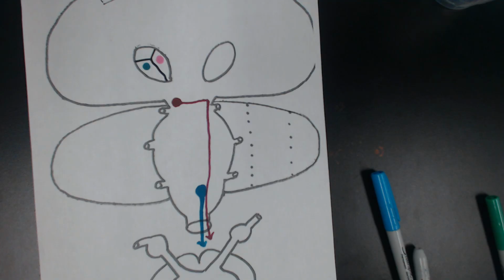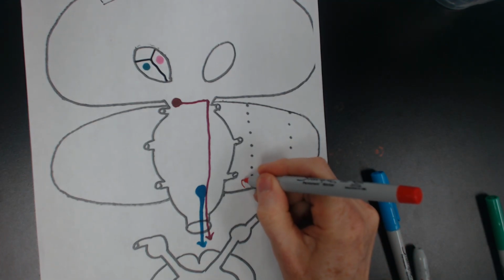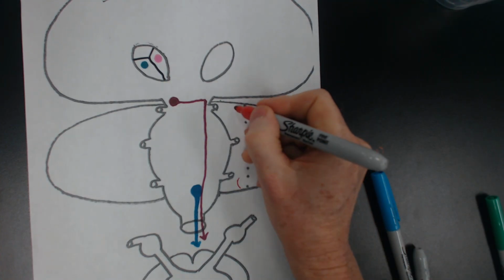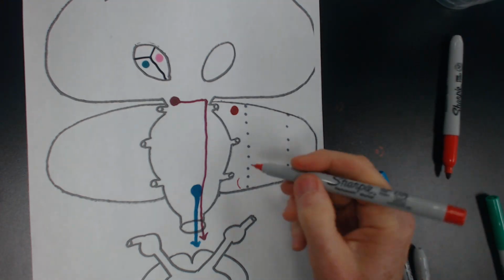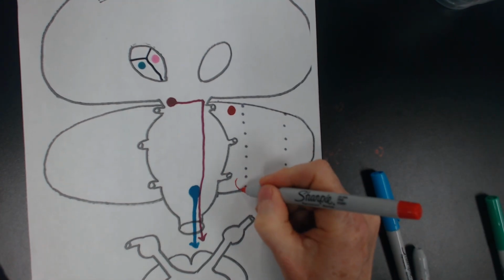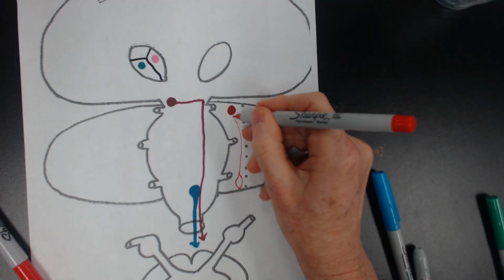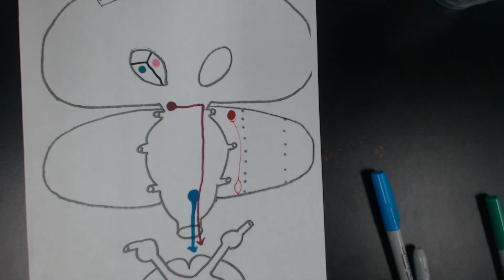We also had our Purkinje cells set up in the vermis, and the vermis makes contact with the vestibular nucleus. Okay, so here's my Purkinje cell making contact with my vestibular nucleus, and over in the paravermal region, does anybody remember the name of the nucleus in the paravermal region?